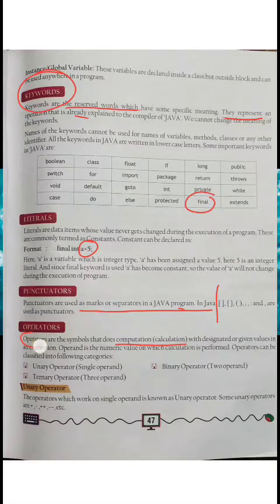Now one term is operator, another term we will study is operand. Operand is the numeric value. Operators are the symbols and operands are the numeric values. Like 2, 2 is an operand. 2 plus 2: here both the 2s are operands and the plus symbol is the operator.